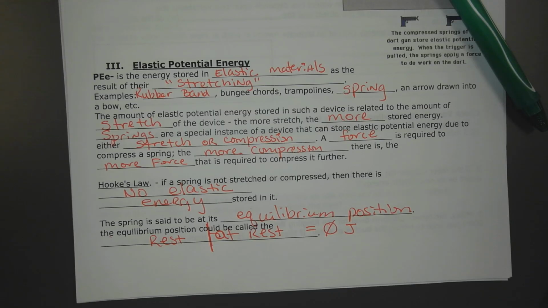When you turn the page, we're going to write down that equation, and then we're going to do a few practice problems, and then I need to pass back that test to you to go over that in just a moment.